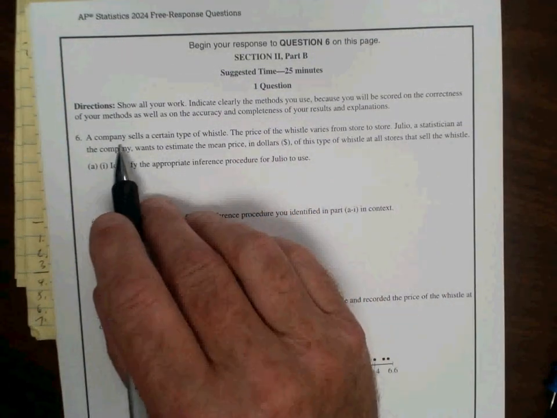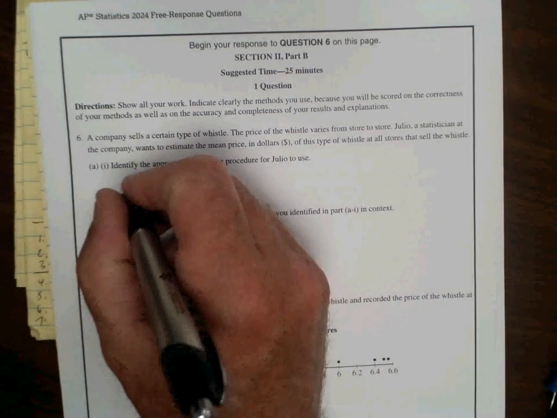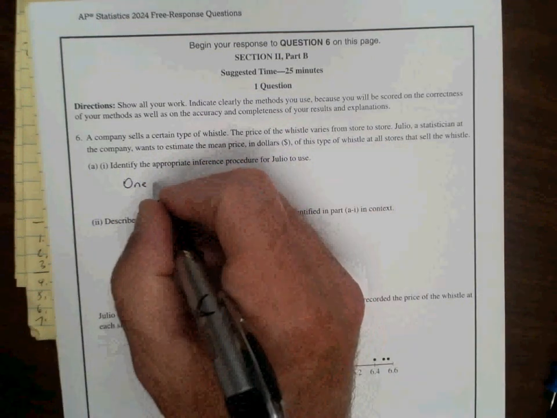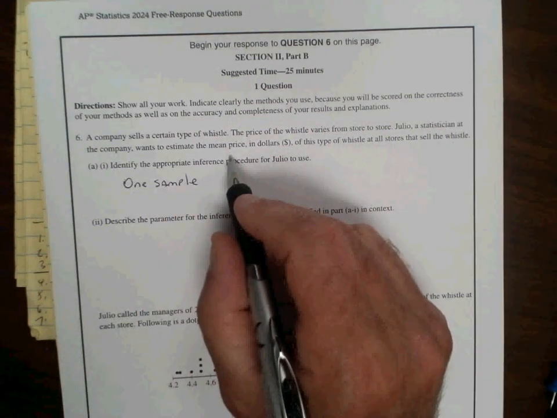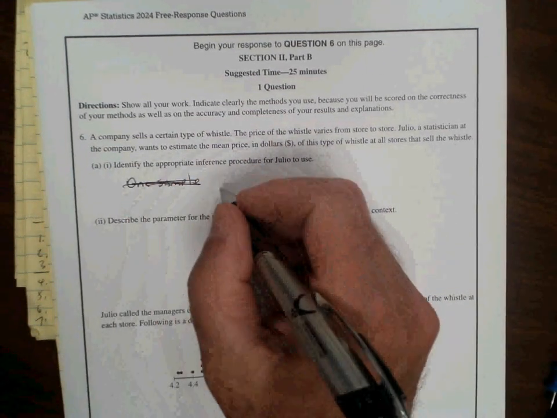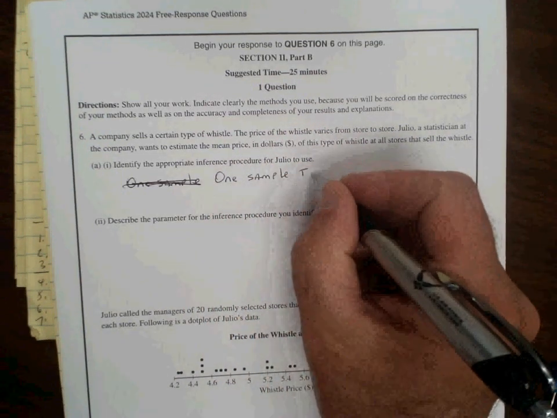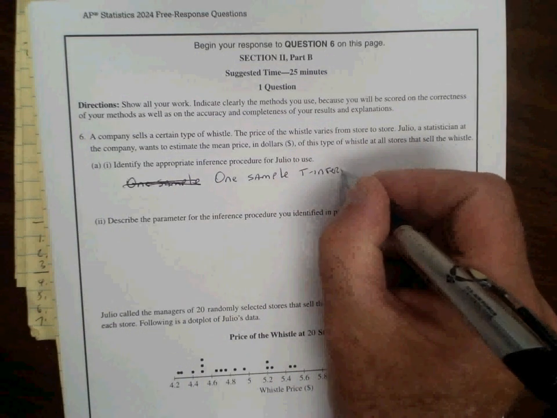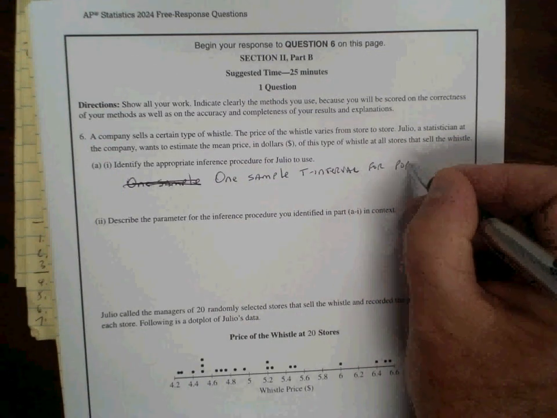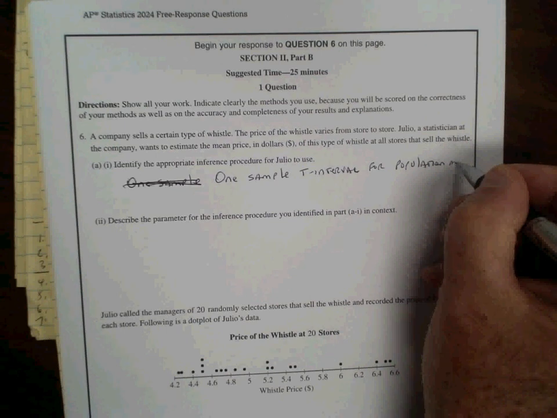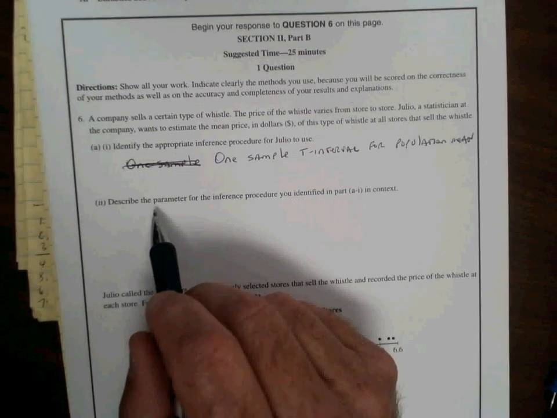Let's see if there's anything in here. It looks like we would use a one sample t-test for means. Wait a minute, he wants to estimate the mean price. Sorry, we're going to use a one sample t-interval for the population mean. Estimate, not check against a claim.